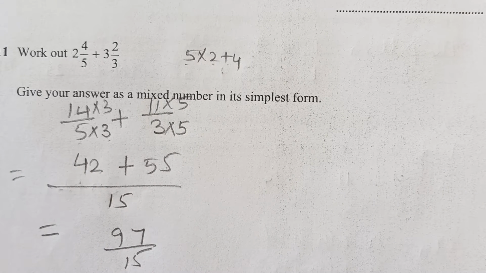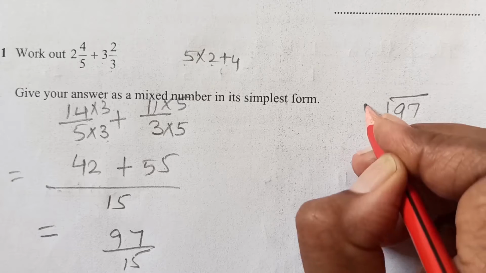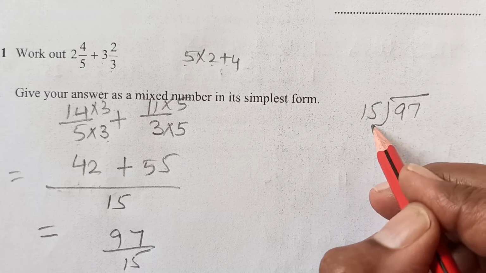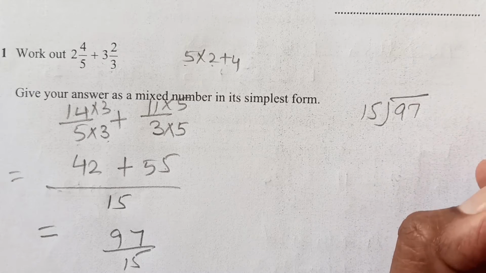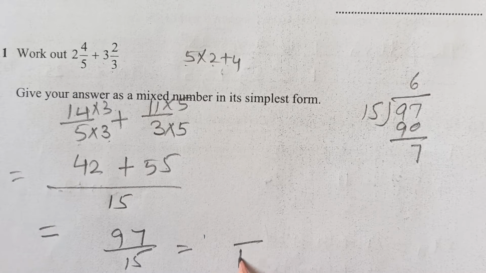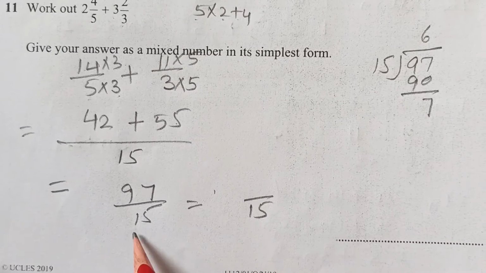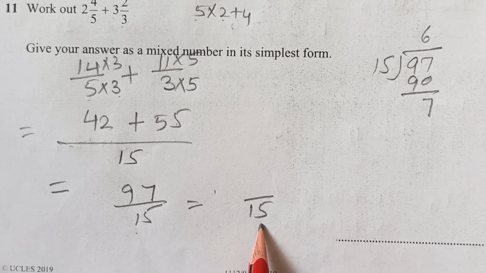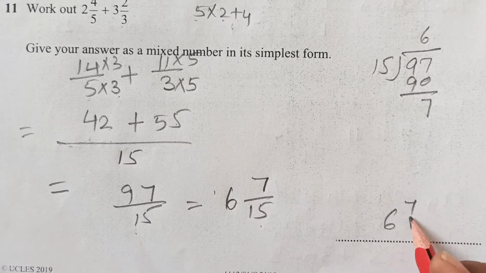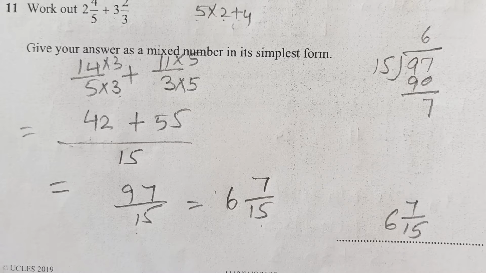Writing the answer in simplest form, we need to divide this by 15. 15 times 6 is 90, so 7 is the remainder. The denominator remains the denominator, and the whole number goes up here, so this is 6. 6 and 7 over 15 is the final answer.